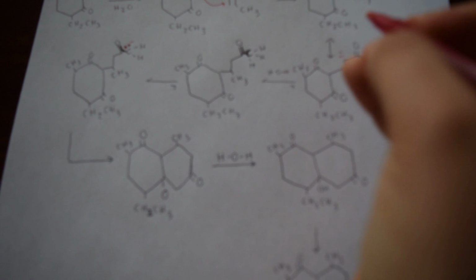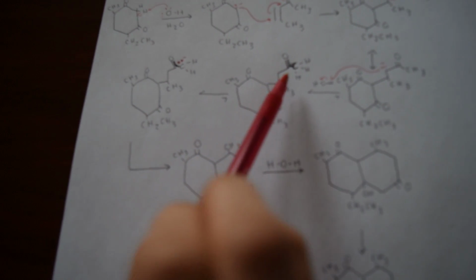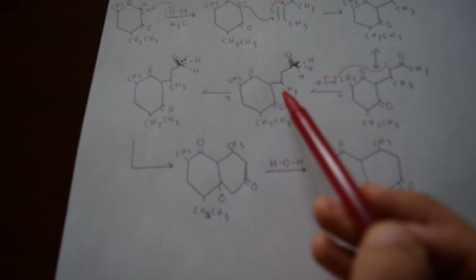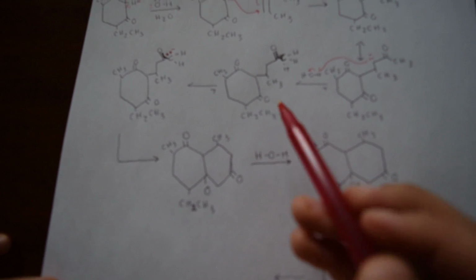So once we have this, we want to tautomerize, because this is not what we want to end up with in our Michael product. We want the keto form. So we're going to take, in this case, water, and we're going to take one of its hydrogens, and then we're going to end up with this product here. So now that we're done with the Michael reaction, we need to have the aldol reaction.